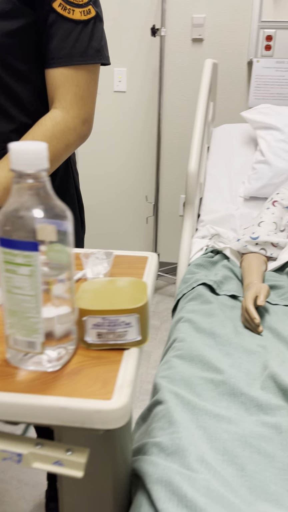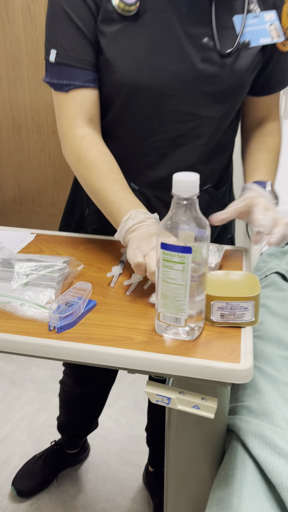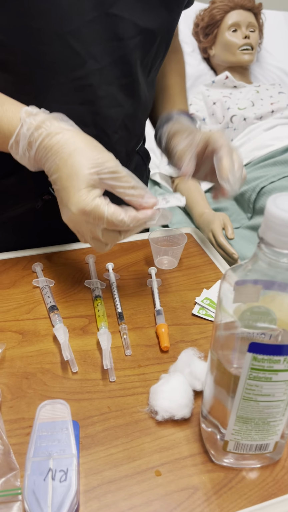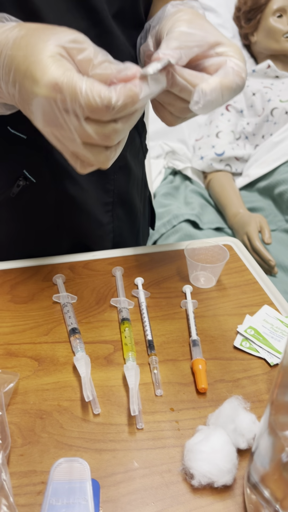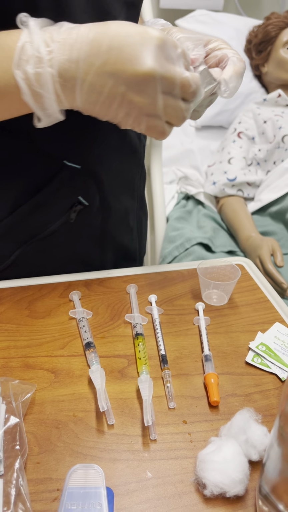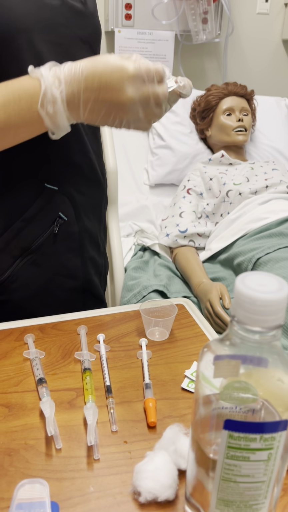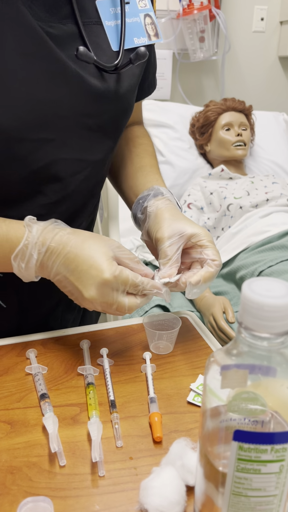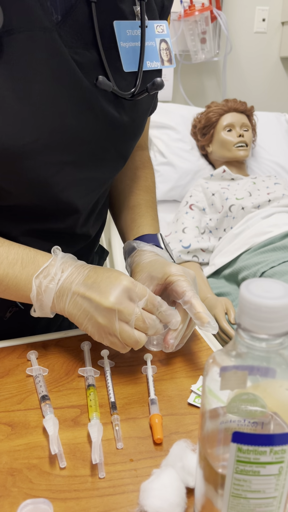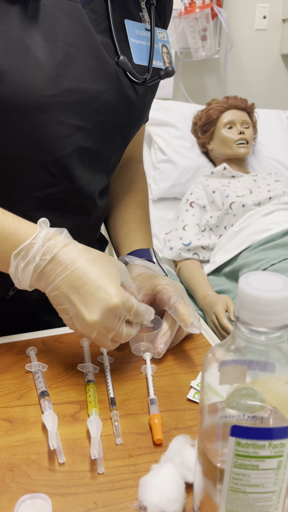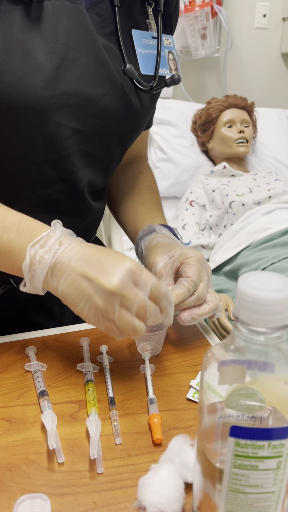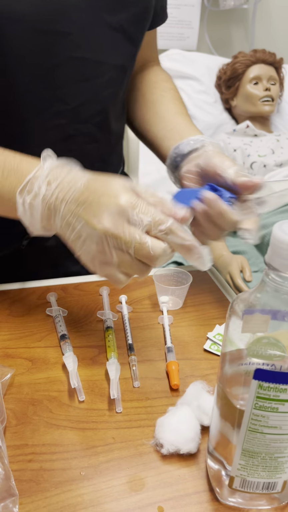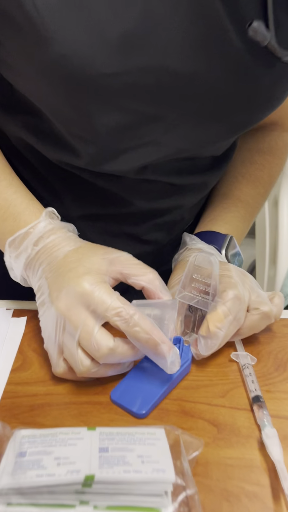Now I'm gonna go ahead and administer these medications. The first one we're gonna do is the lisinopril, and this one's by mouth. And you are okay swallowing pills, correct? Okay, perfect. So I'm gonna cut this pill because we only need half of it.